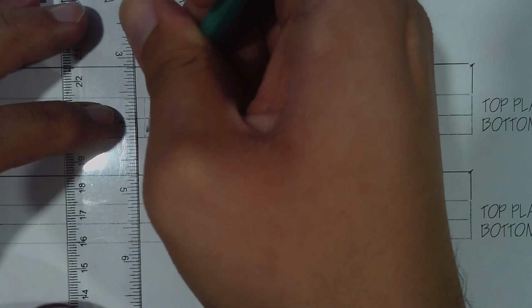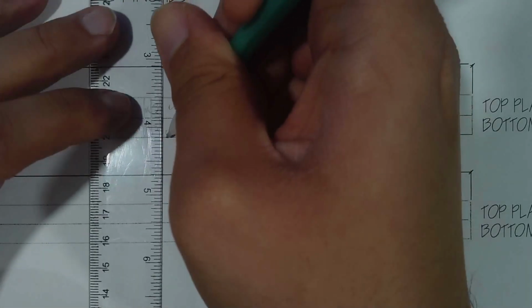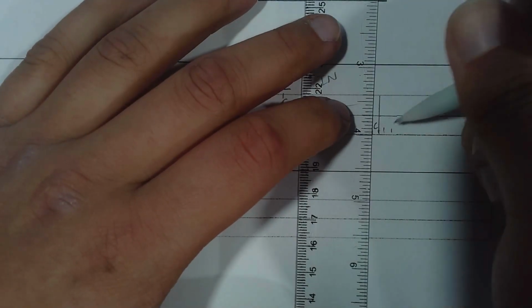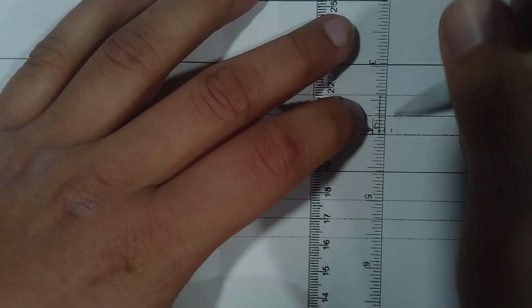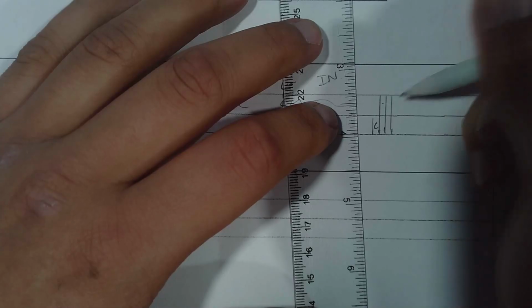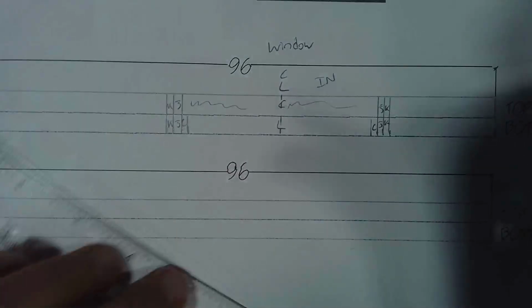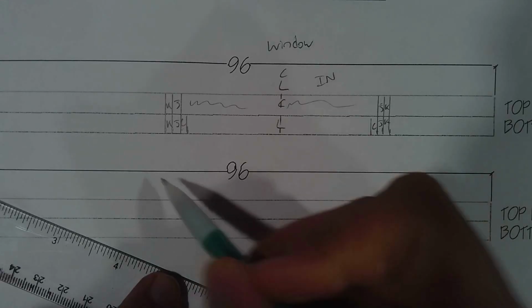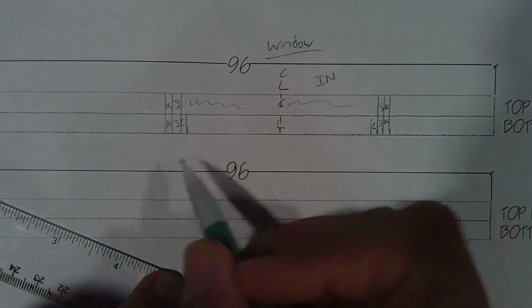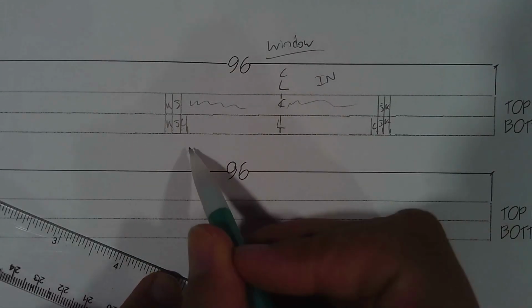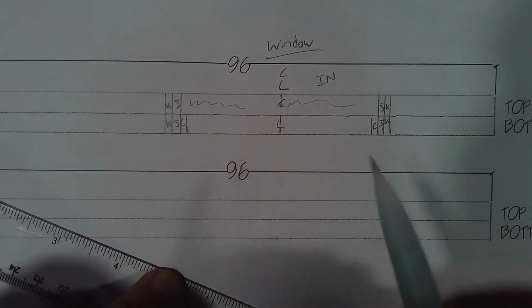Jack, jack, king, king, cripple, cripple, jack, jack, king, king. Now, this is my window fully finished right there. This is a fully complete window. Center line, 2 cripples, 2 jacks, 2 kings.